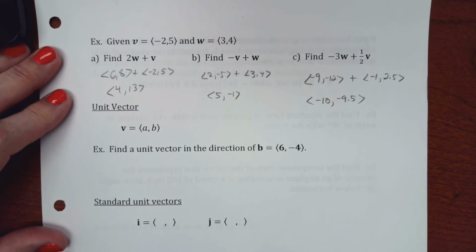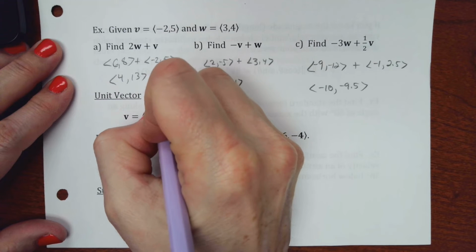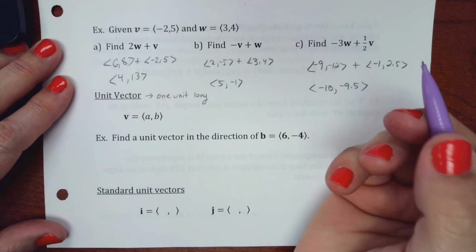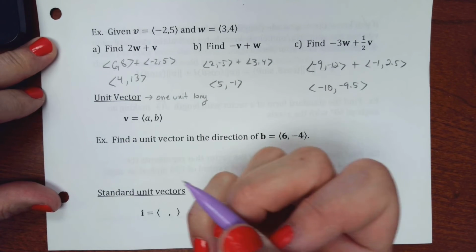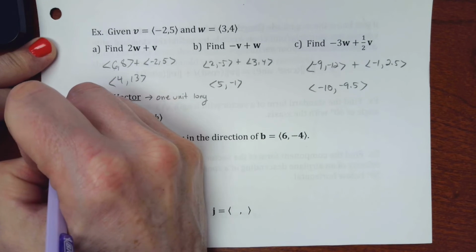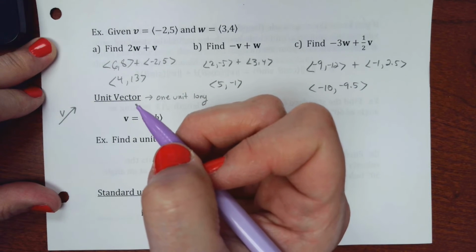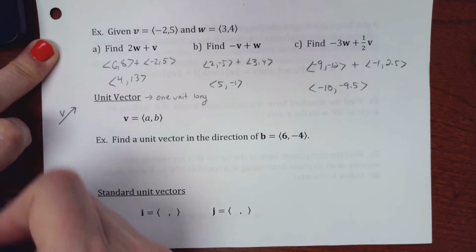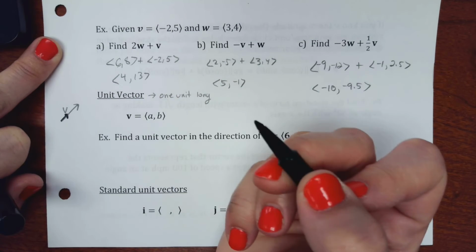So this next one's a little bit strange, but something called a unit vector. Remember, a unit vector is 1 unit long, right? And it has to go in the same direction as its original vector. So if you have a vector, like let's say you have vector v right here, and you want a unit vector, well, that unit vector would have to go in the same direction as this one, but it only has to be 1 unit long.